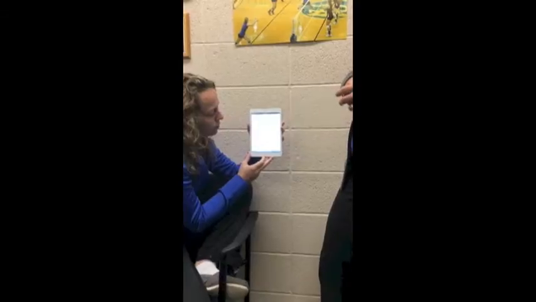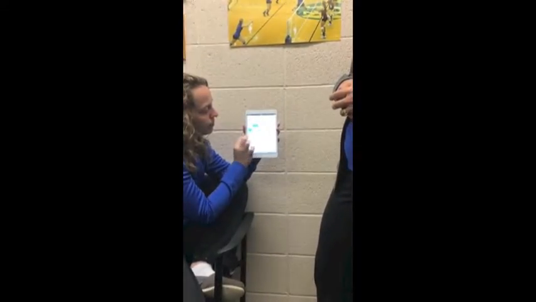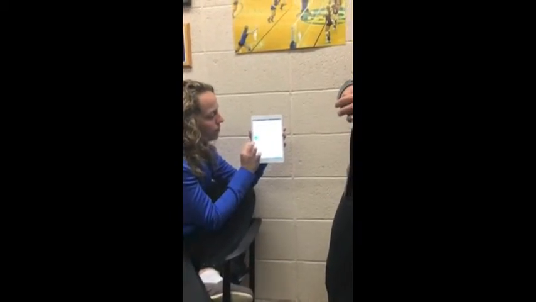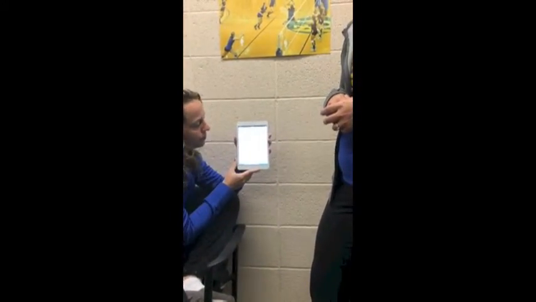Well, 16 actually attacked that ball. And when she attacked that ball, it was a kill. So she gets a plus. And our setter, number 4, got an assist for that play.